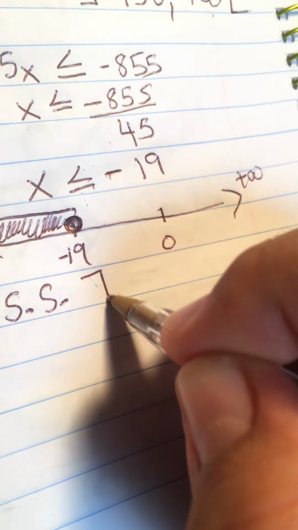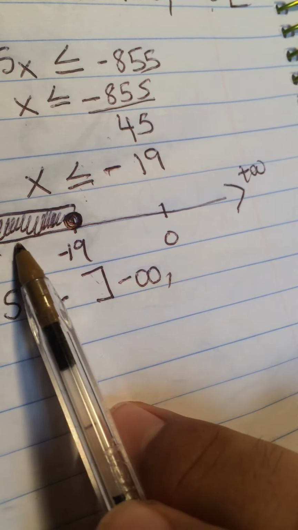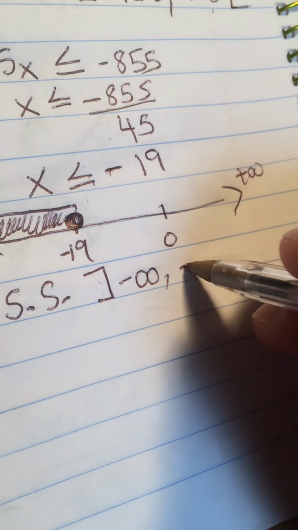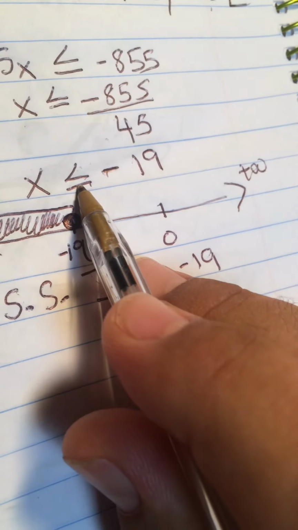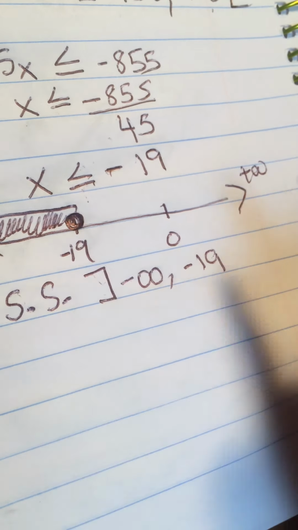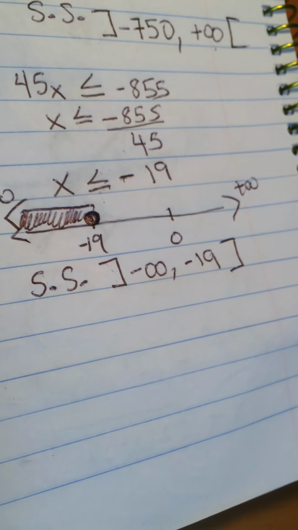Is it included? No. Infinites are never included. And this one stops at negative 19. Is negative 19 included? Yes. It's equal, so it's included in the solution set.